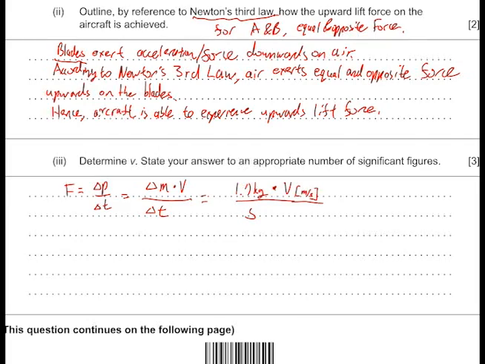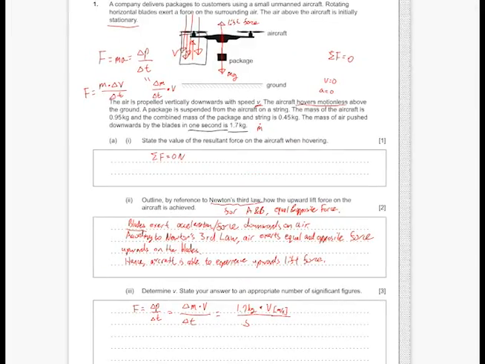And how do we find v? We should know that the force propelling the air downwards should balance the force of gravity. This force can be found by F equals mg. Note that the combined aircraft mass is, don't be misled by this figure, 0.45 kilograms plus 0.95 kilograms.